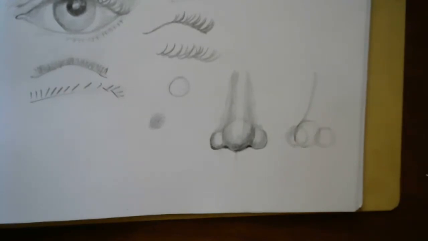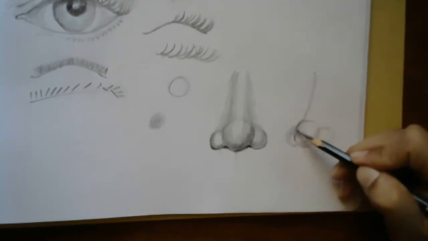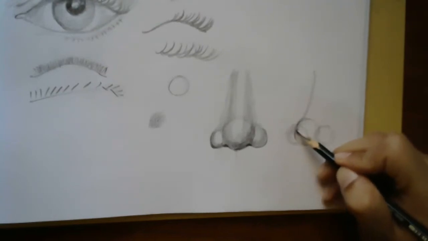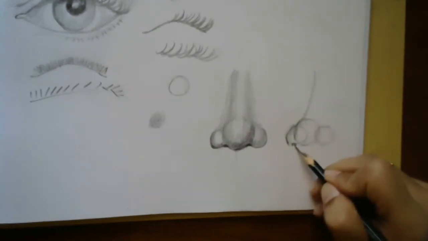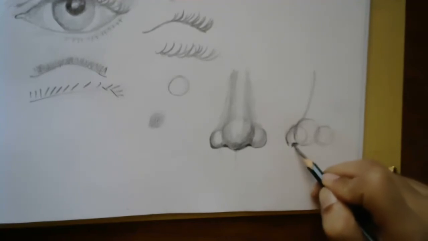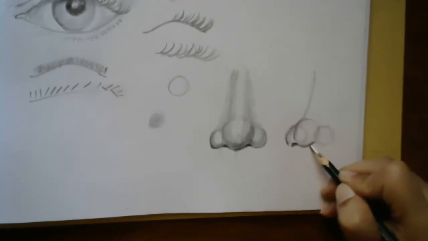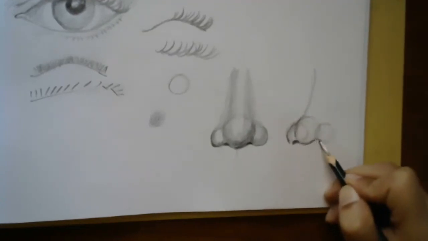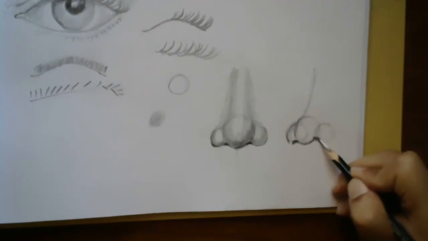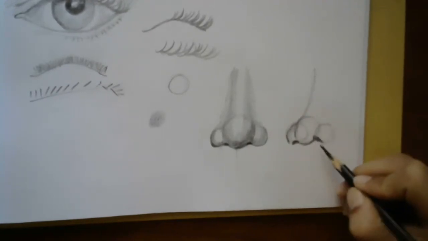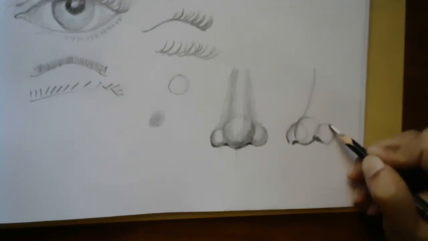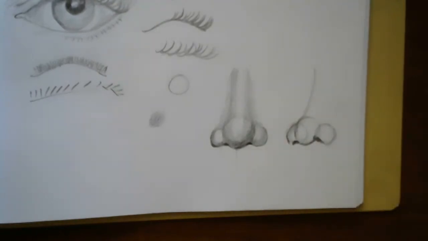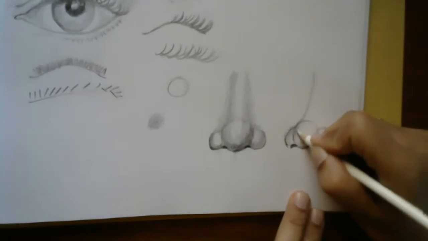Then we are going to shade the boundaries first. So I'm going to create something like this here, like the edge of the nose. And then from here, I'm going to draw the nostrils and draw the curve along the bottom of this sphere, and then draw another nostril here, something like this. Then draw around it. I'm going to erase the inner circle here.